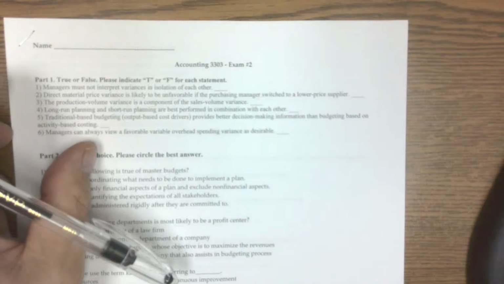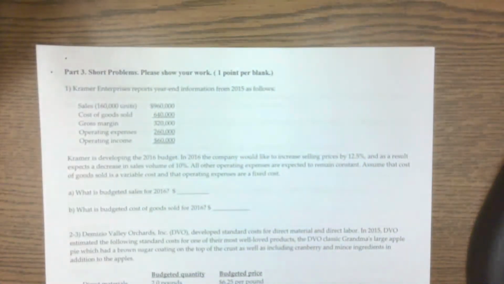This one is accounting 3303, exam number 2. So there's some multiple choice and some true false there. I'll let you go through and figure those out. Okay, so then we get to the problems.